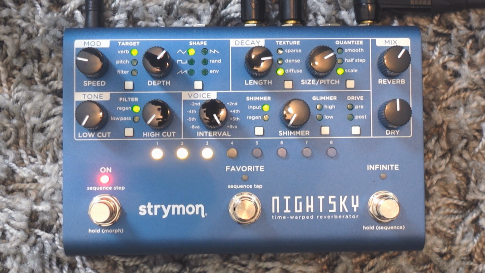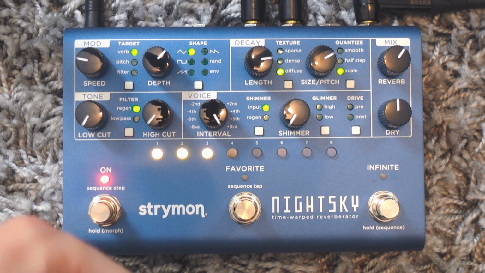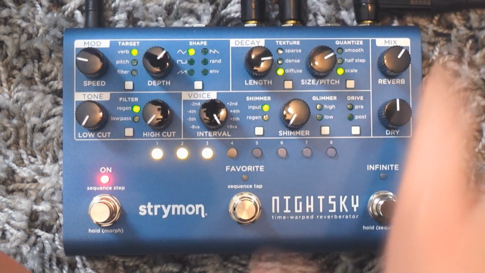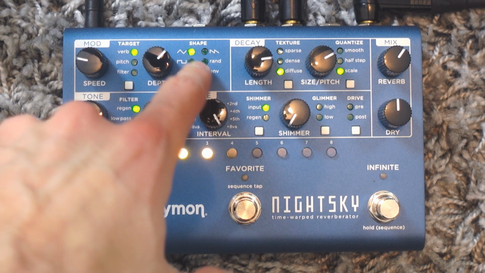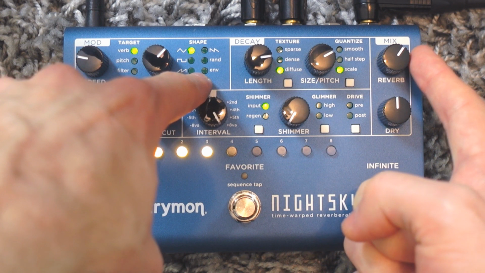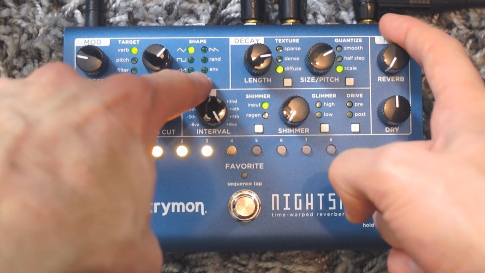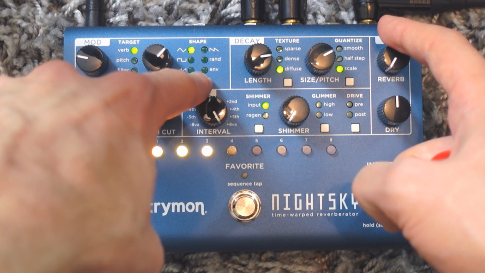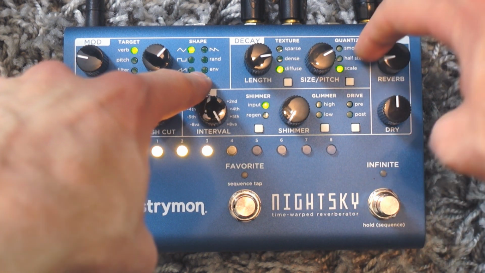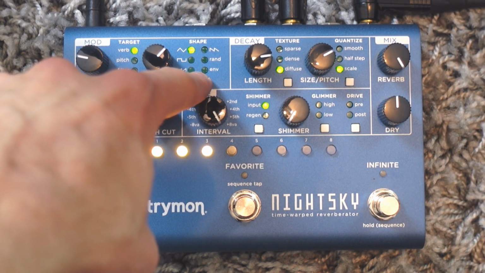I'm changing it. So with all the little square buttons here, you can hold them and access a secondary function that is hidden on the pedal. So if I hold the one that is below the shape, and I play with the reverb knob here, I can set up the glide function. So when it's all the way to the left, you have no glide. But when it's all the way to the right, you have a maximum glide time.